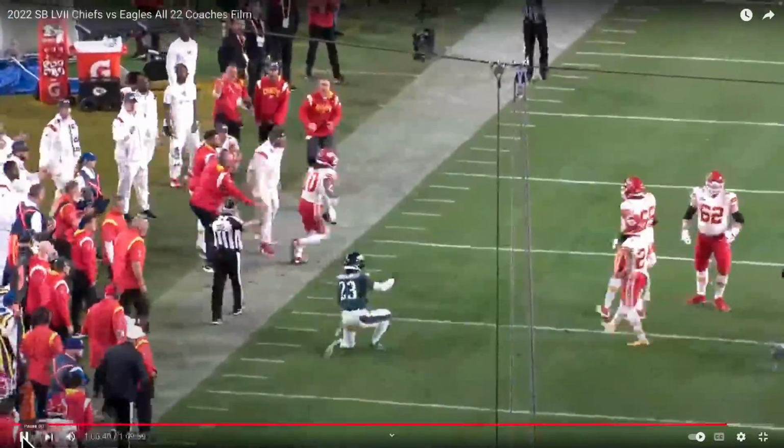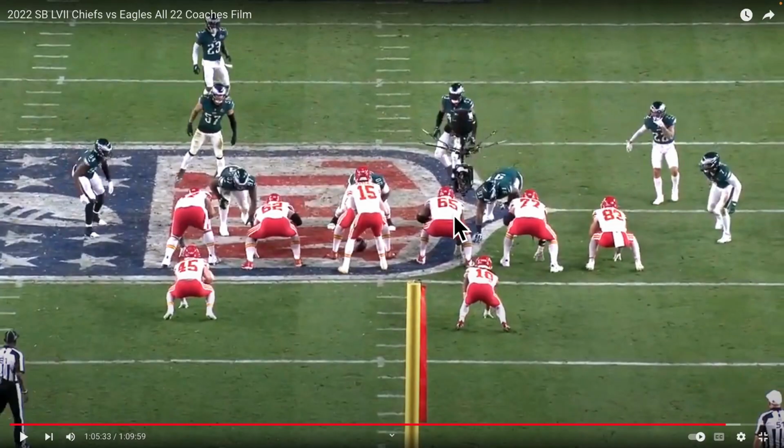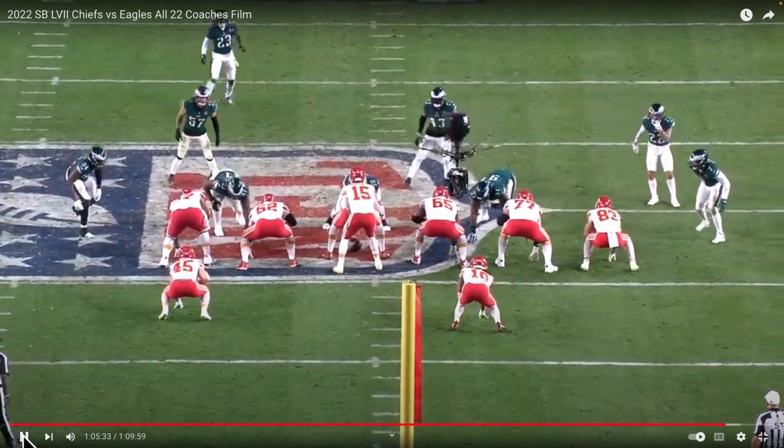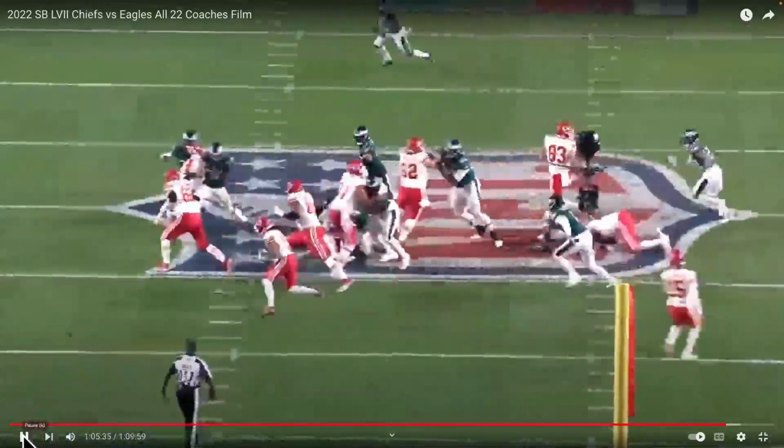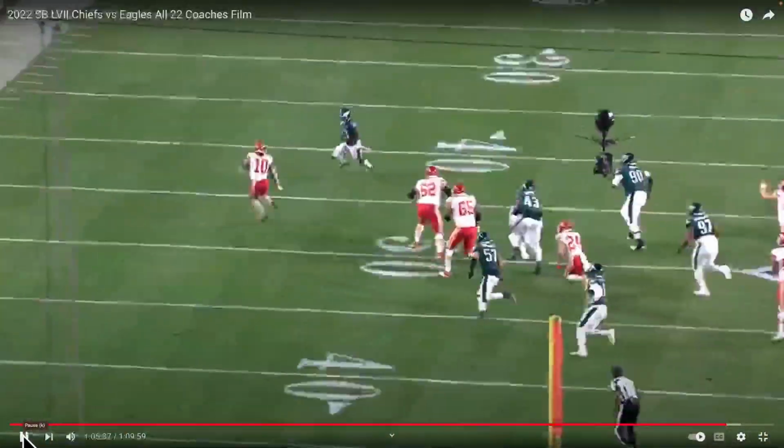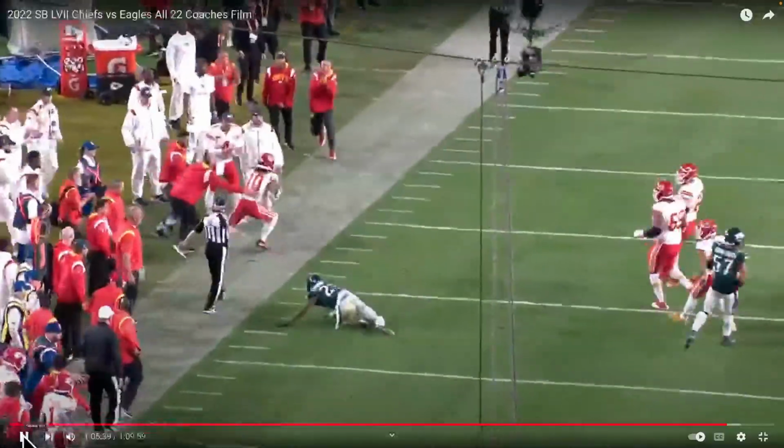Watch it one more time. Watch it here. They're going to pull 65, and I think they pull this guard here. I think that's what happened. They pull him, and they come chop his knee, outside leg, and then he gets the ball and gets on the edge. Got everybody sealed inside. Good game.